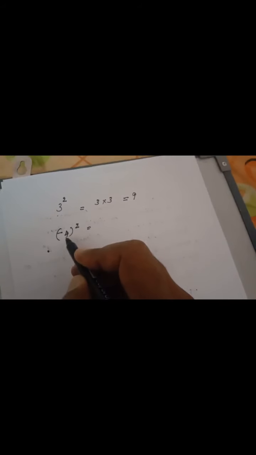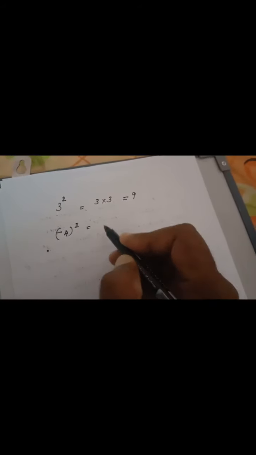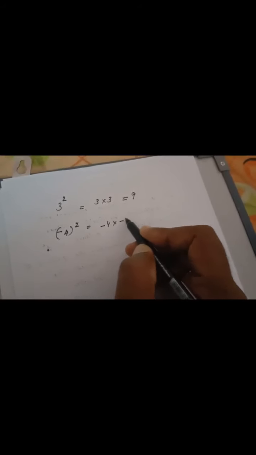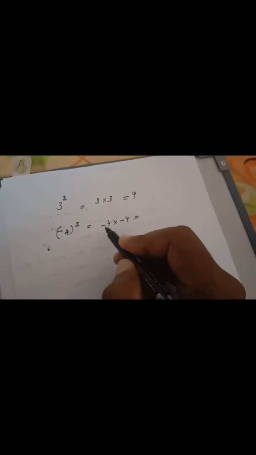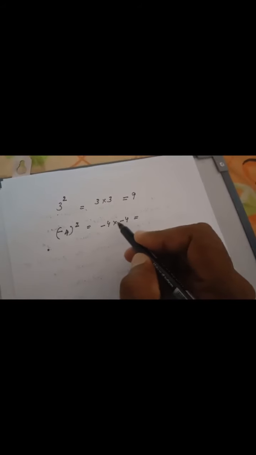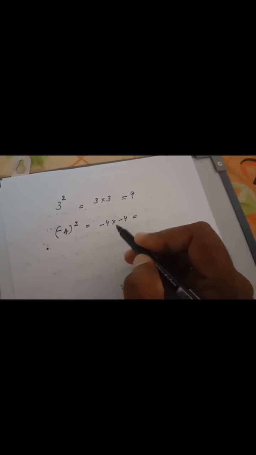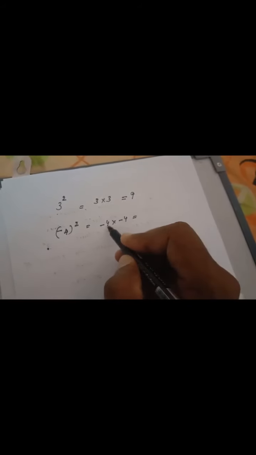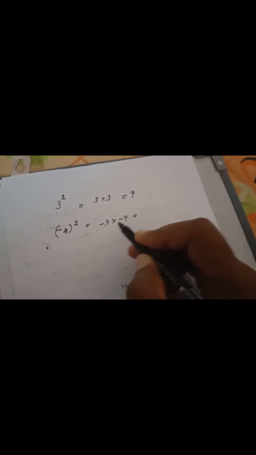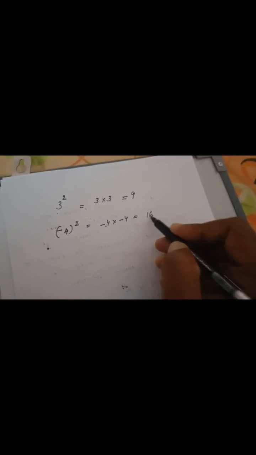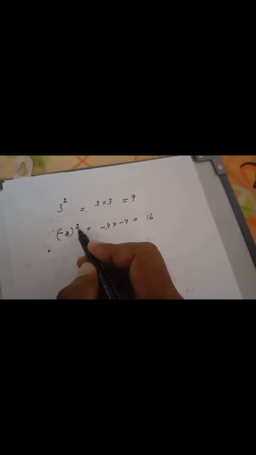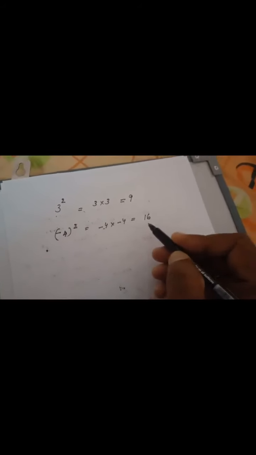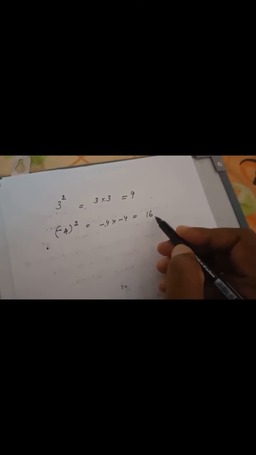Here base is minus 4 and power is 2. So minus 4 multiplied 2 times. And we know that since negative sign is multiplied even number of times, the answer will be positive. So minus into minus will become plus, and 4 into 4 is 16. So minus 4 the whole power 2, the answer is plus 16.